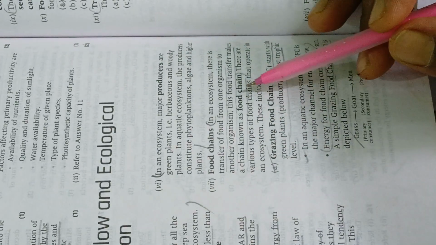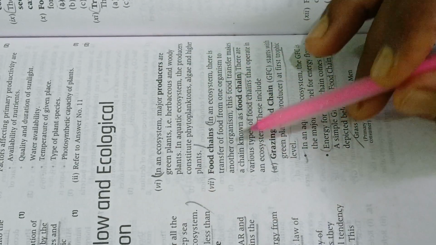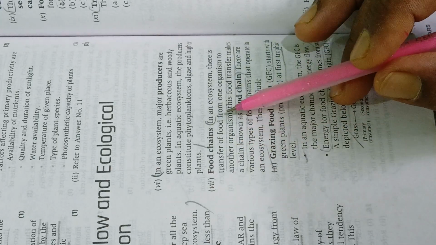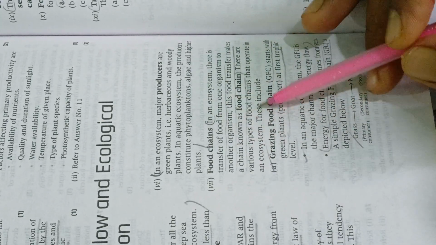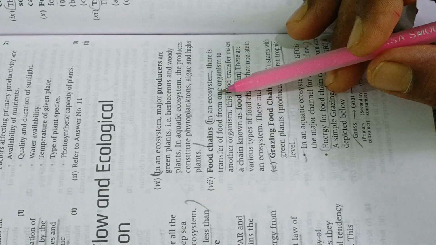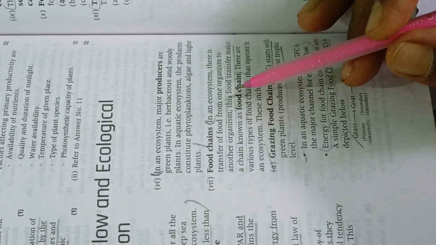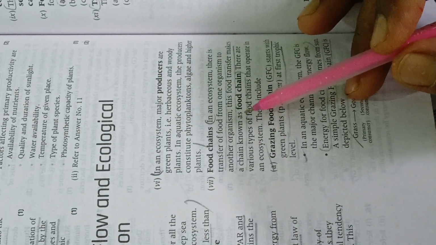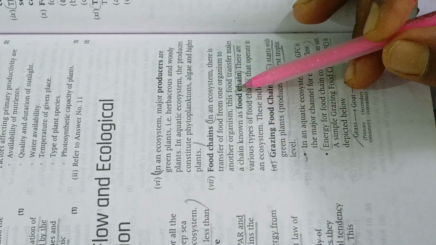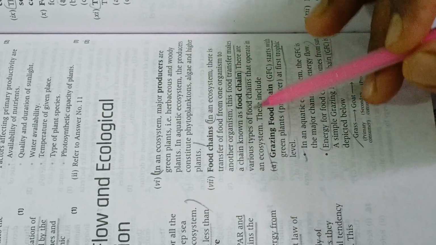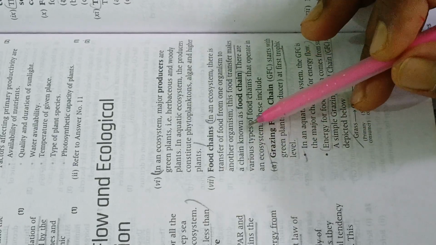You know it. In an ecosystem there is transfer of food, meaning from producer to herbivores to carnivores to top carnivores. In that way food is transferred from one trophic level to another trophic level, and this food is transferred and makes the chain.